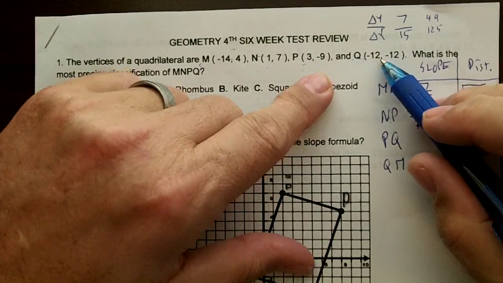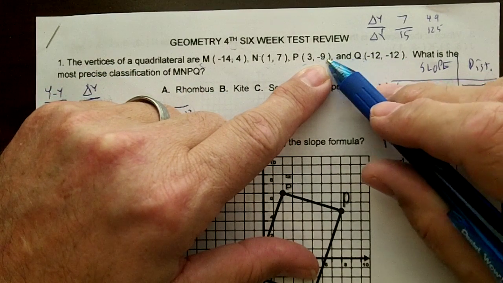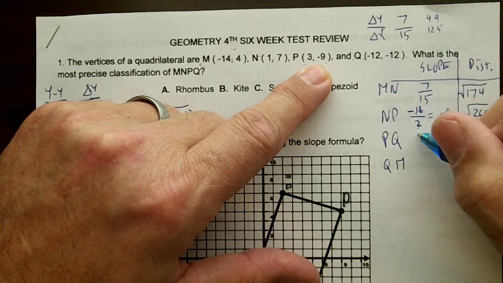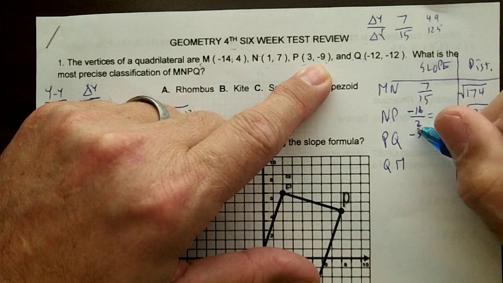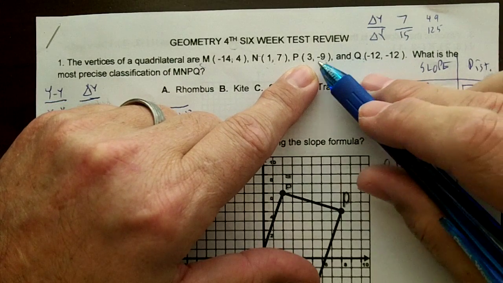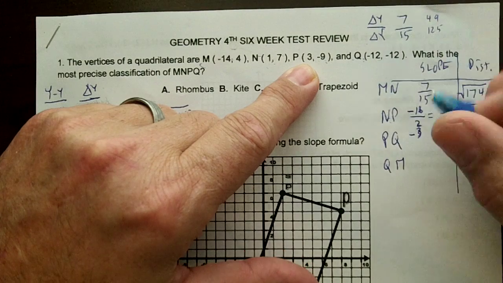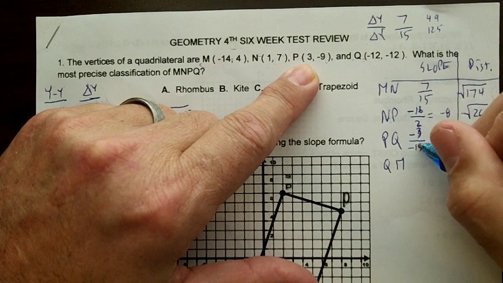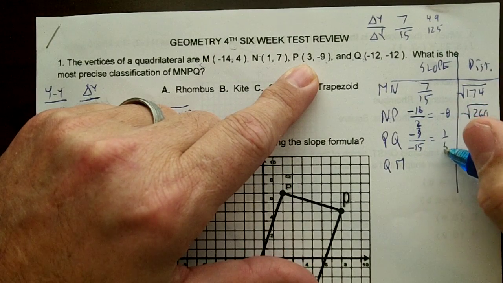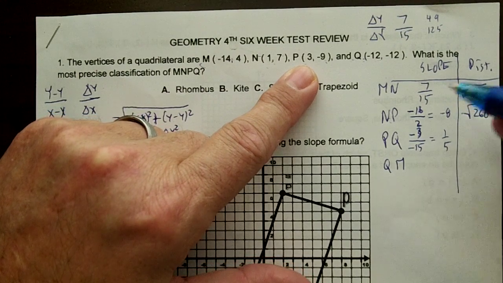Okay, let's go to PQ. We're going from negative 9 to negative 12. Negative 9 to negative 12, you're going down 3. Okay, so our delta y is negative 3. From 3 to negative 12 would be to the left 15. So negative 15. That slope would be 1 over 5, wouldn't it? Notice that none of these are parallel yet, or perpendicular.